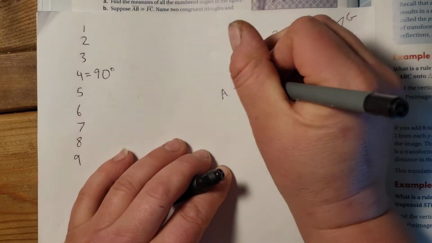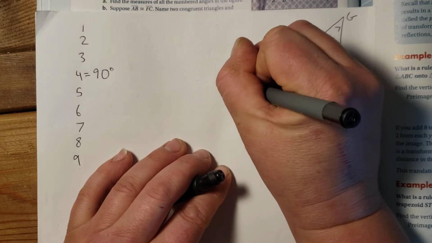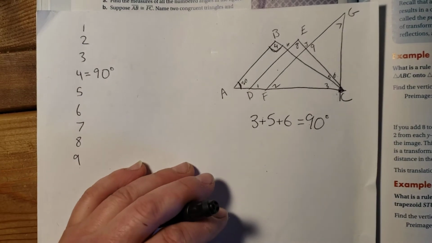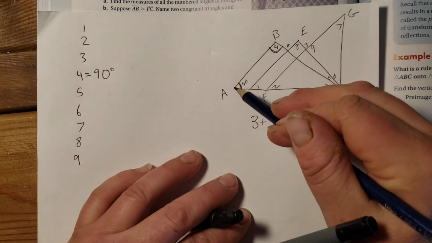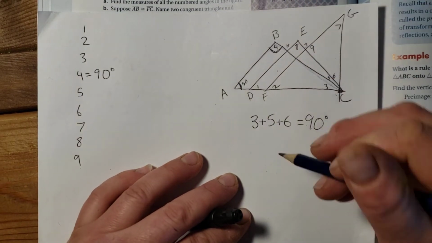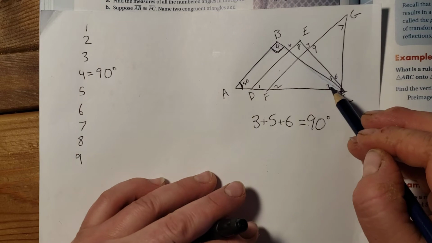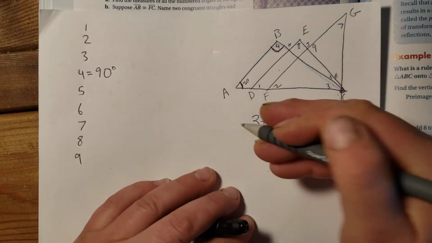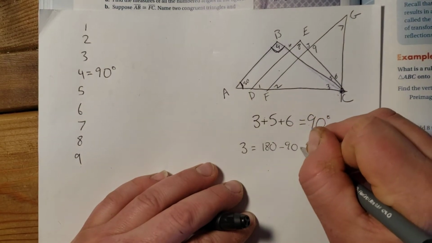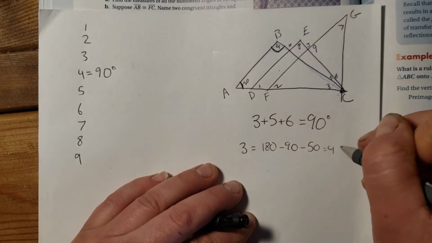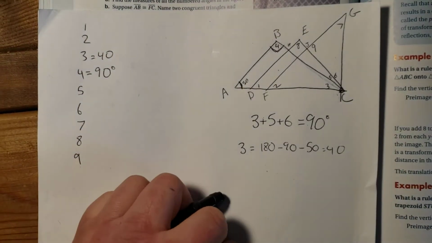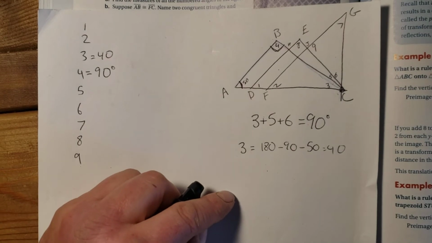Measure of angle A is 50 degrees. So if this is 50 and this is 90, then when we follow this triangle back, which I will lightly highlight inside with a pencil so you can see what I'm talking about, that makes angle 3 equal to 180, the total, minus 90, minus 50, which equals 40 degrees. So angle 3 is equal to 40 degrees. All right, so we got 2 of them down. Let's move on to the next triangle.